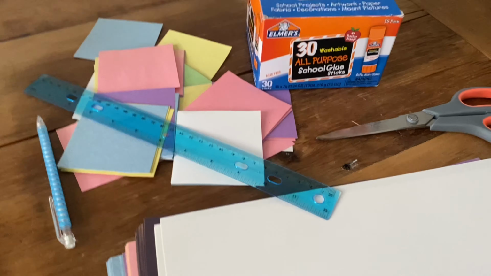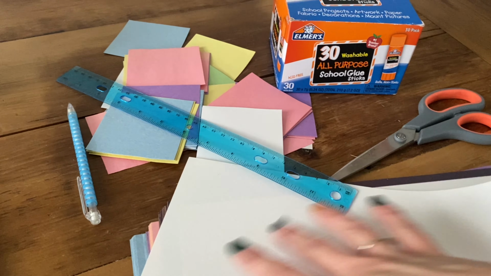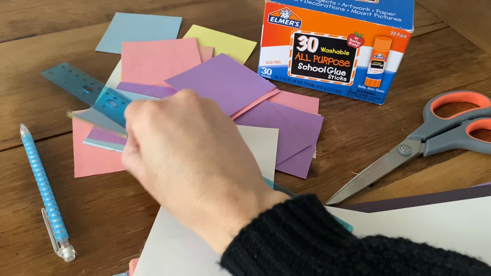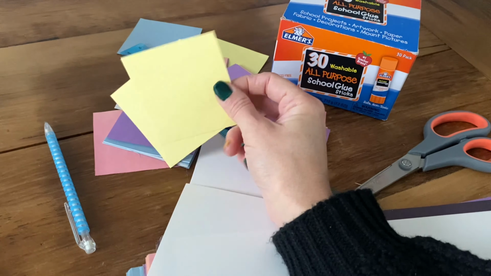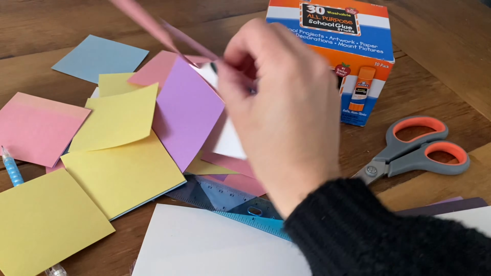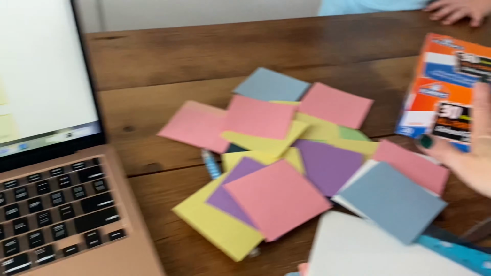So here I have all our supplies out. I have some different colored construction paper, scissors, pencil, ruler. I've already cut some different colored squares out, and I should have plenty for Easton, Zoe, and then Eden to just kind of doodle on if she'd like to. I have a whole box of glue sticks.